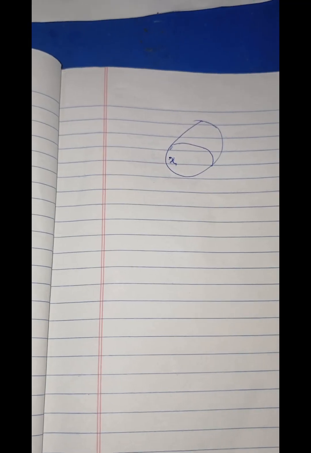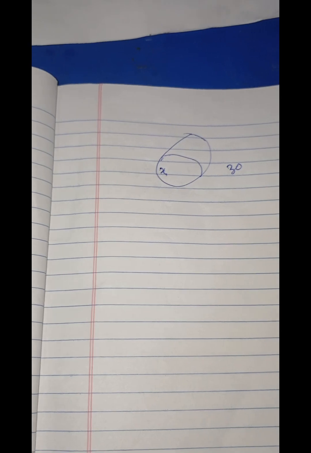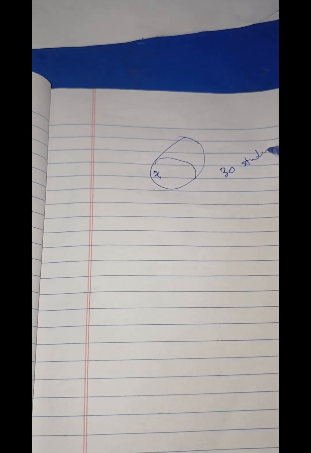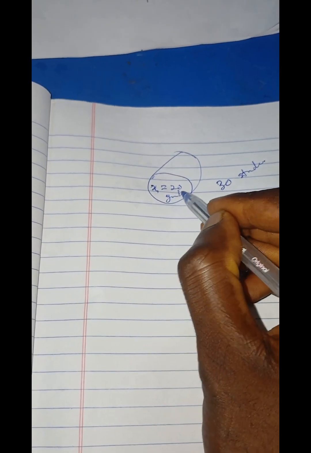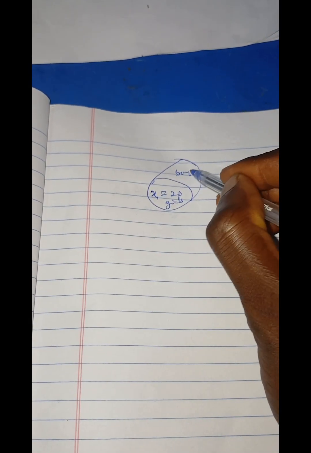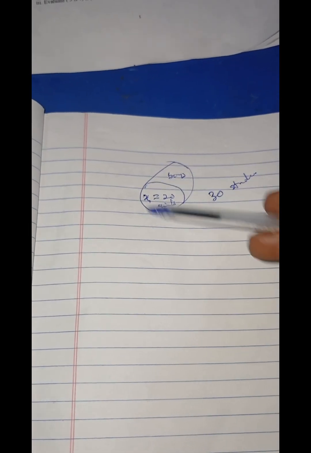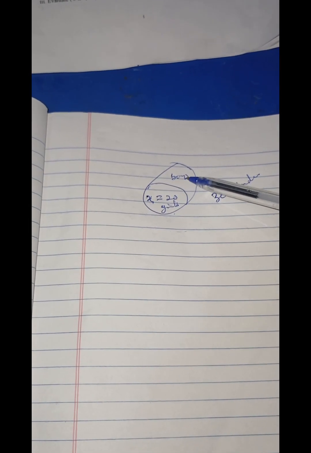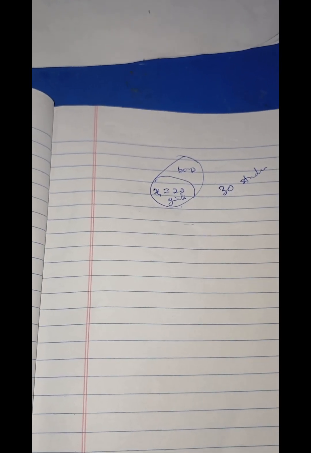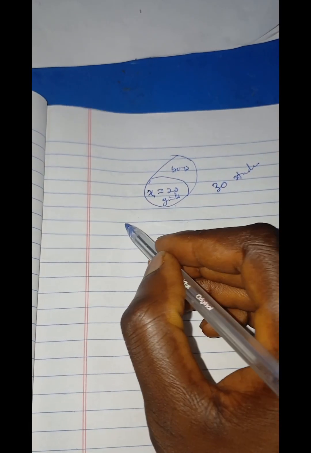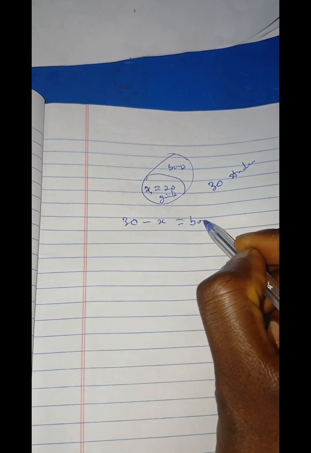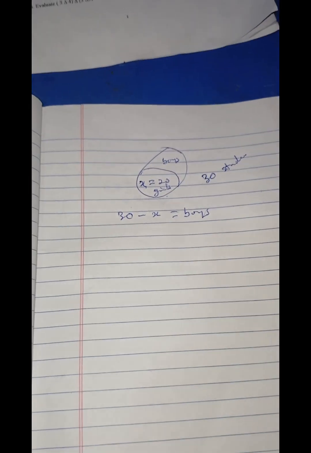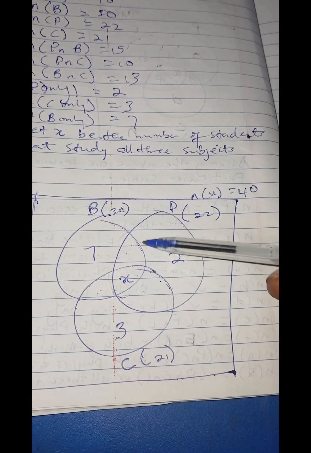Now assuming this is an entire class and that class is made up of 30 students. Out of the 30 students, let's say 20 are girls and the rest are boys. So 30 students in a class, 20 of them are girls, the rest are boys. Find the number of boys. Now for us to find the number of boys, we can say that the total number of students in the class minus the number of girls will give us the number of boys. With this same idea, this is the entire thing.